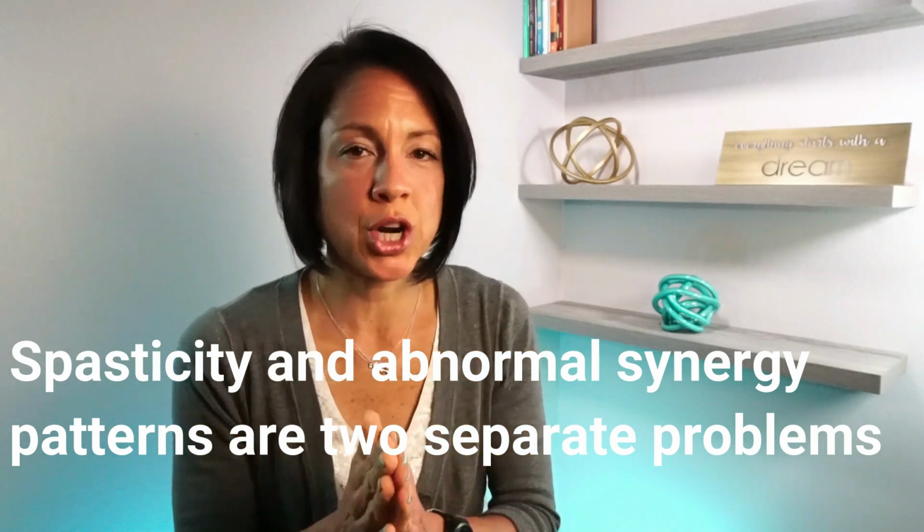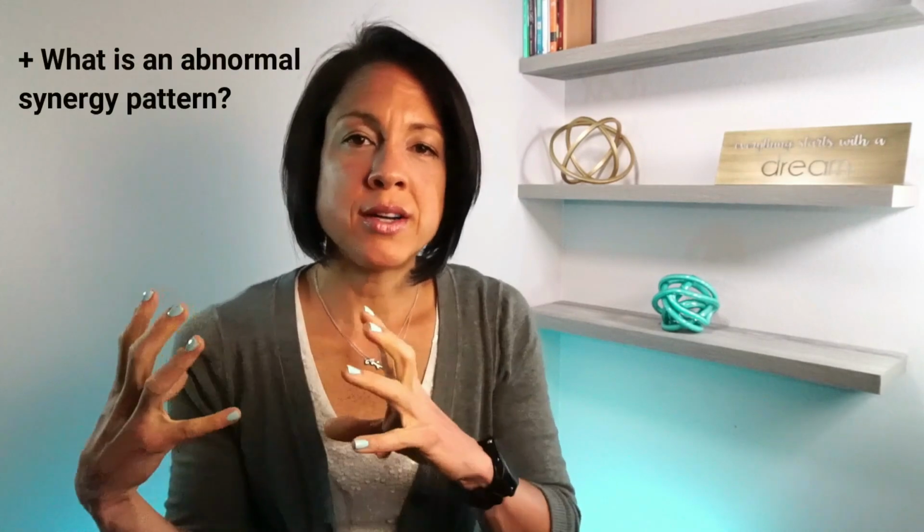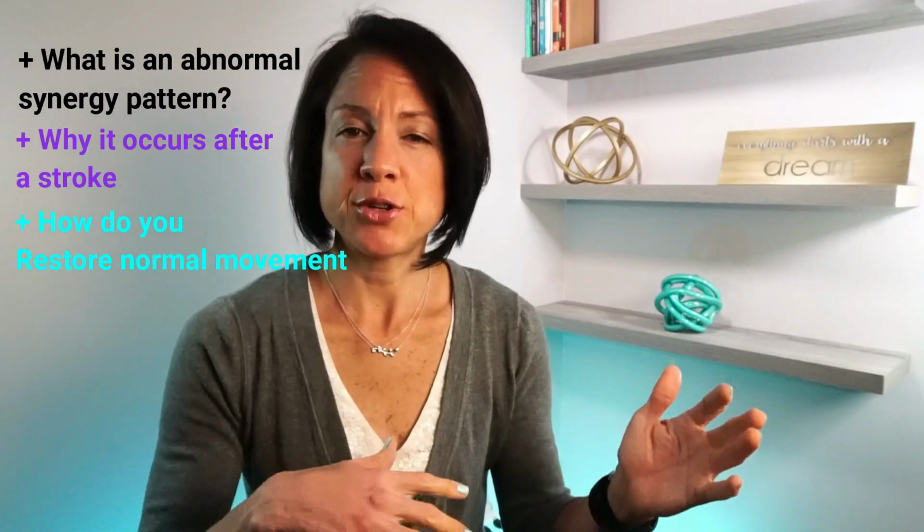And I think it's important to understand the difference in the terms and what an abnormal muscle synergy is, why it's happening in your body, and how you can use this information to help you to understand how your stroke has affected some of your movement patterns, and hopefully that will help you to make the right decisions on choosing the best exercises for you.